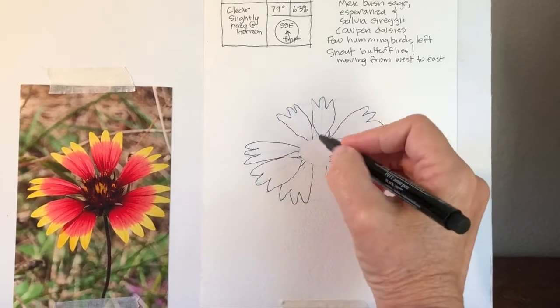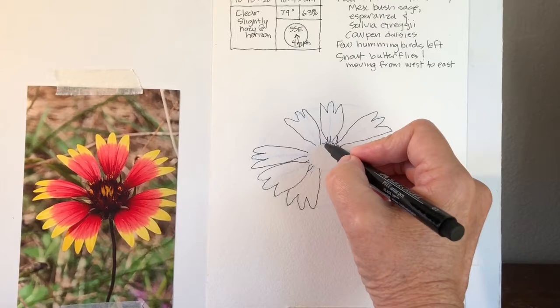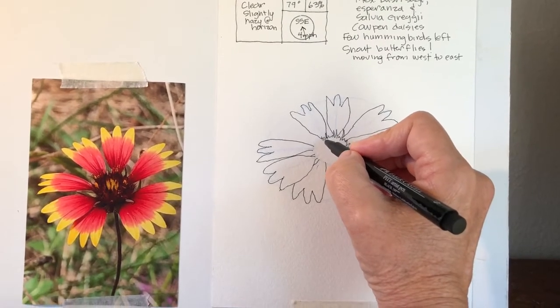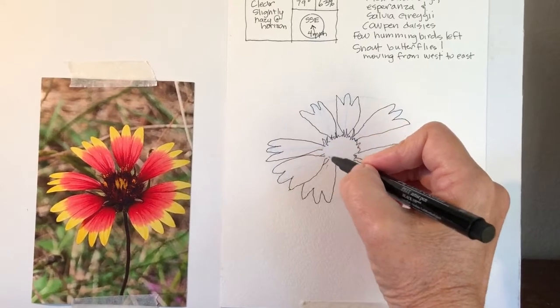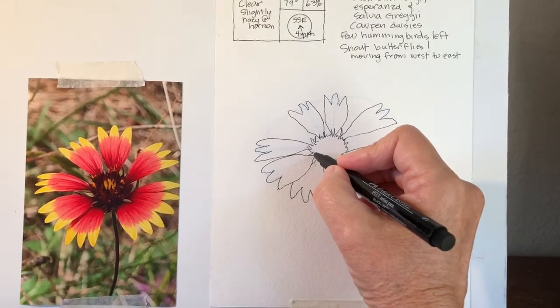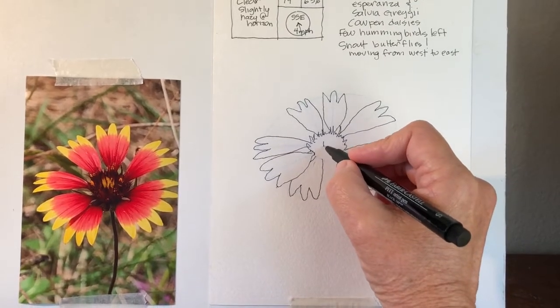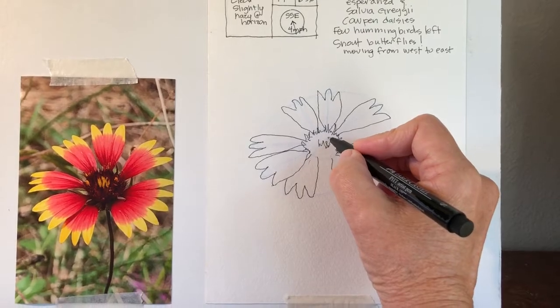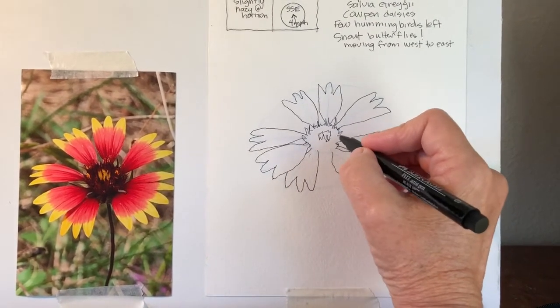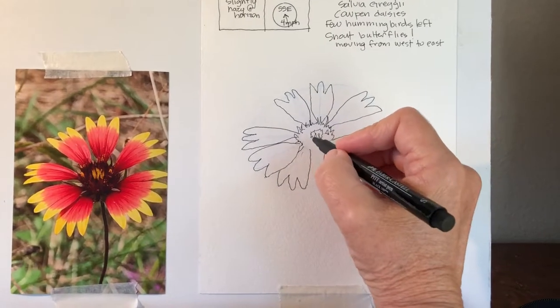Okay, now for the disc flower. There's a lot of texture in there. And what I'm drawing is just some marks, some zigzaggy lines to indicate that texture. I'm never going to get it all exactly precisely like it is in there. I want a good indication of what that texture looks like, but I really shouldn't expect it to be exactly precise.